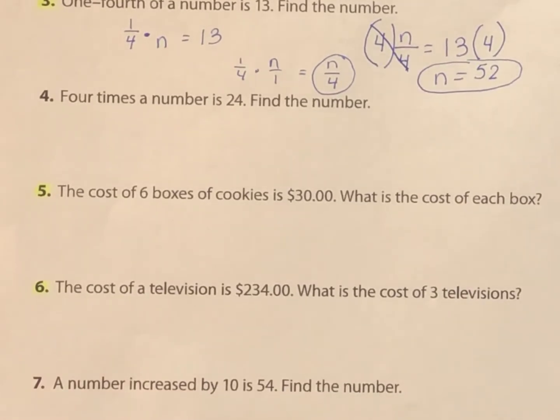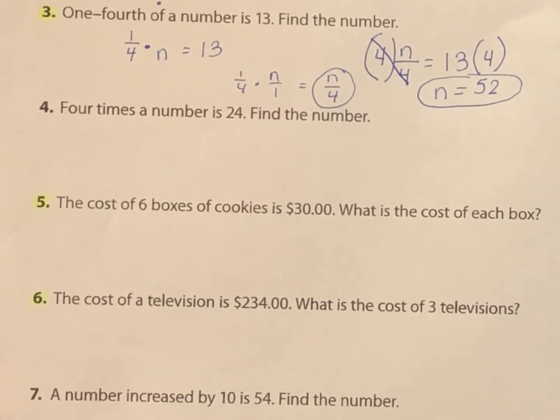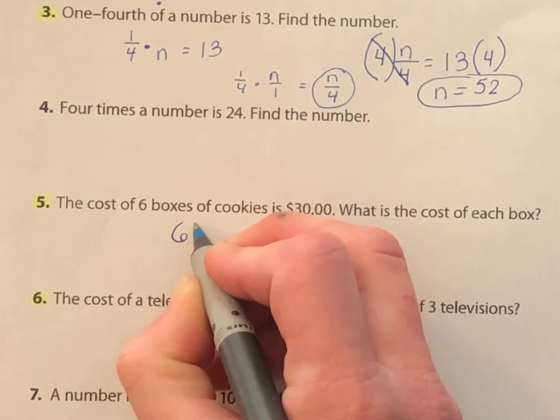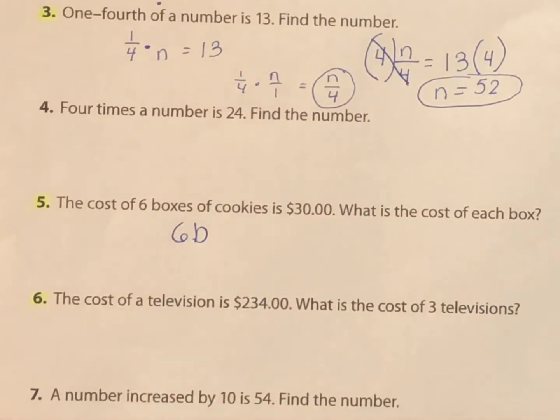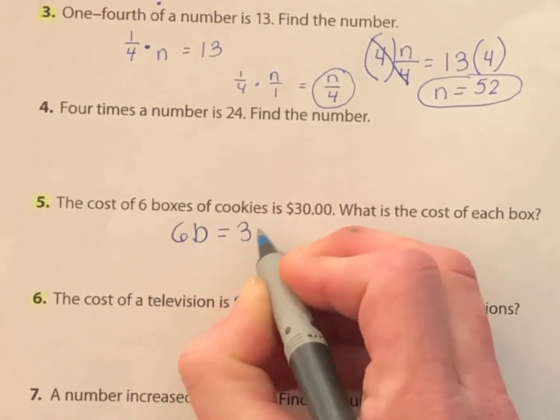Let's look at number 5. Number 5 and 6 are a little bit different. These are problems that you would encounter in real life. So let's say the cost of 6 boxes of cookies is $30. What is the cost of each box? So we're getting 6 boxes, 6 times B, and that is $30.